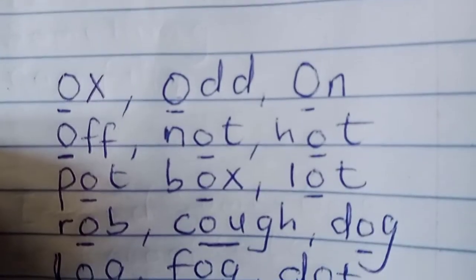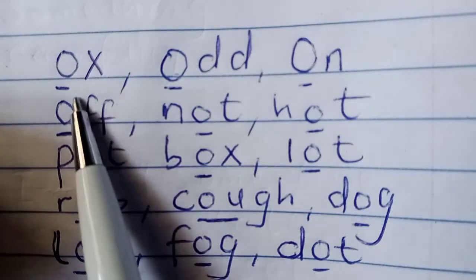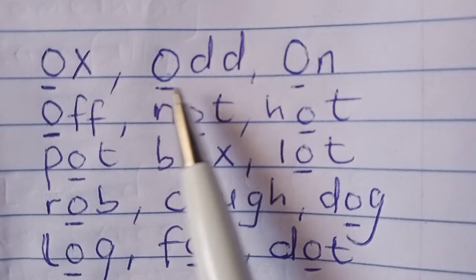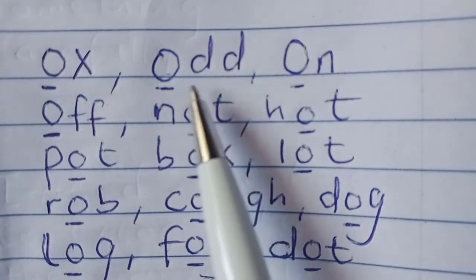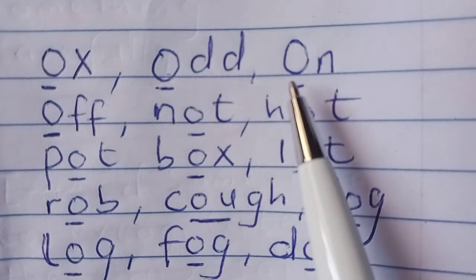And this sound usually occurs where you have the letter O, although not in every situation. So for example, we have ox right here at the beginning, ox. Then we have odd right here. Then we have on.